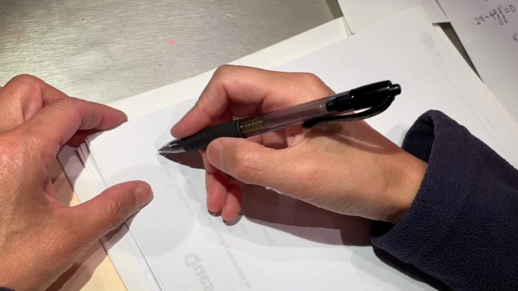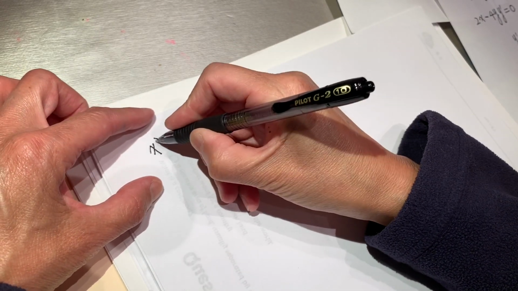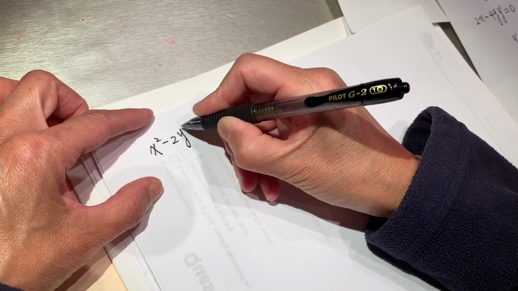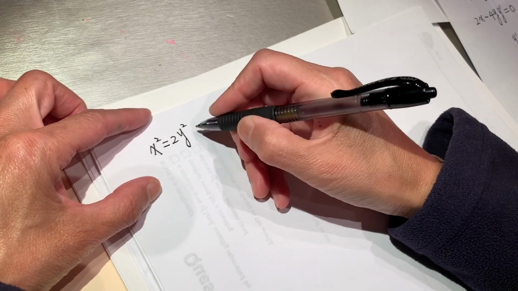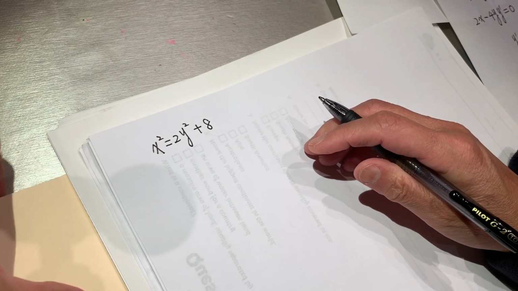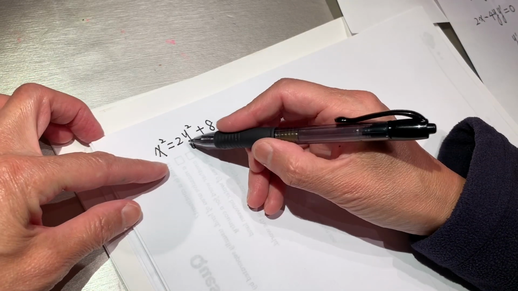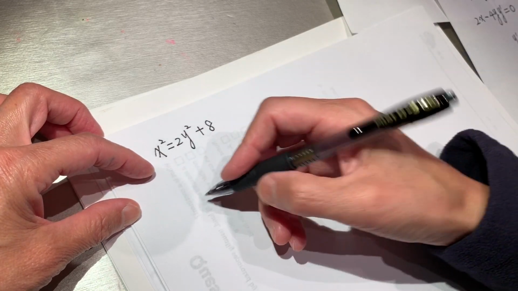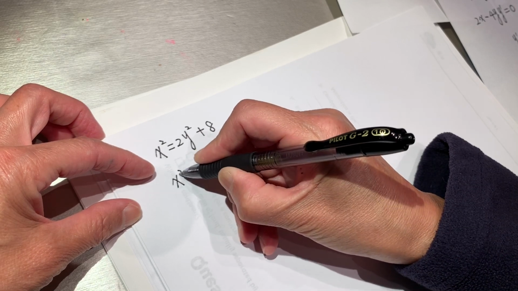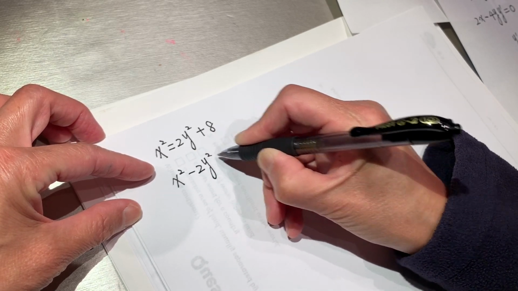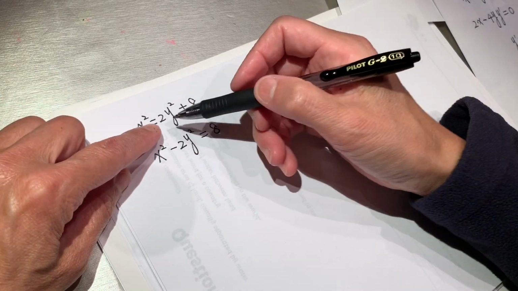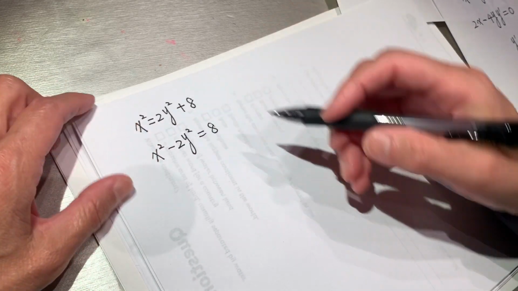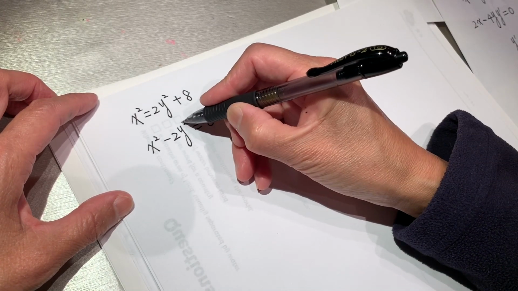Now we will do another problem. x square equal to 2y square plus 8. As I have already said, I like to put all the variables on the left side. So x square minus 2y square equal to 8, right? I didn't change anything, because when I move a term to the other side, you need to change the positive negative sign.